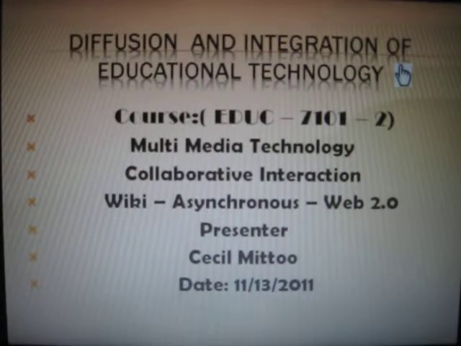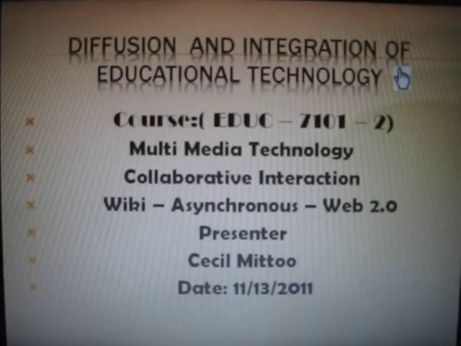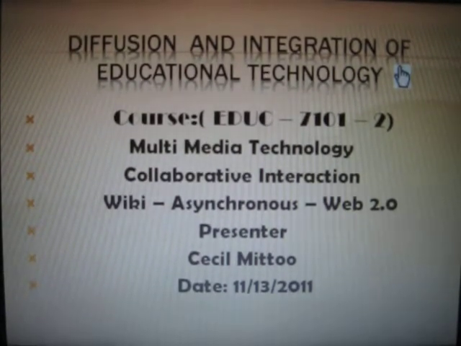Educational technology for the 21st century seeks to match learning technologies with learning theories. This means that Web 1.0 technology is fast being complemented with Web 2.0. Asynchronous tools such as the Wiki aid collaborative interaction learning.